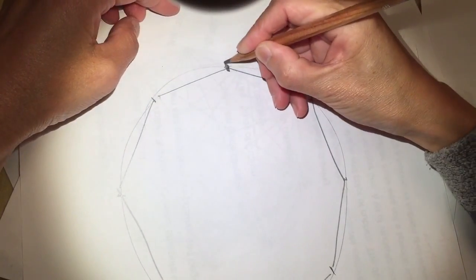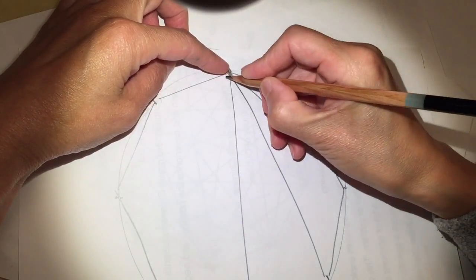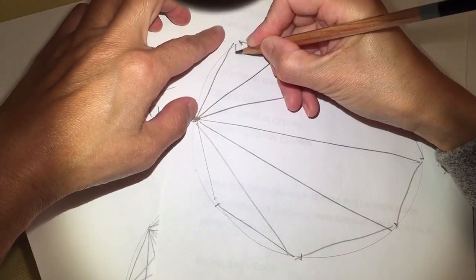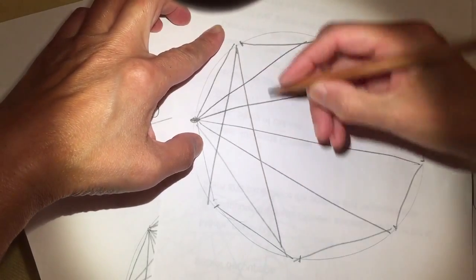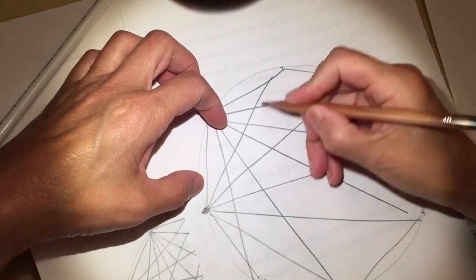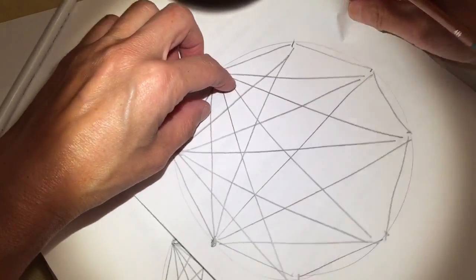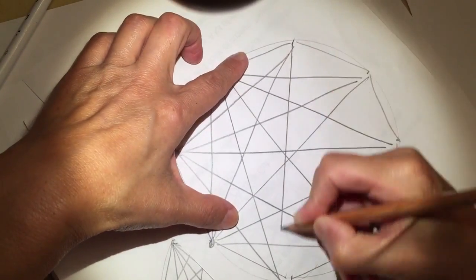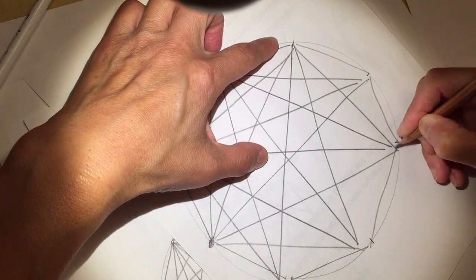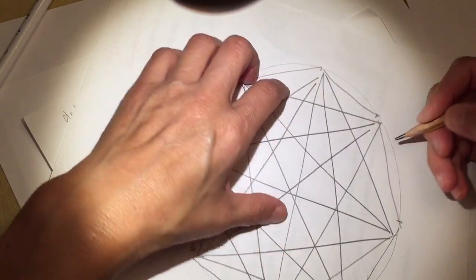This is our starting point, right? 8 9 10 11 12 13, 14 15 16 17 18, 19 20 21 22, 23 24 25, 26 27.